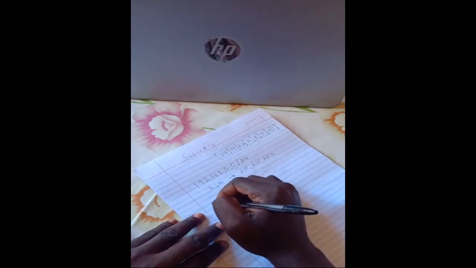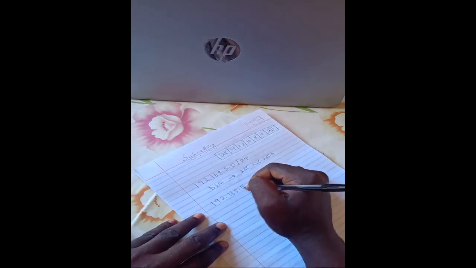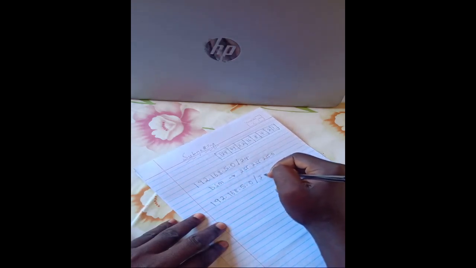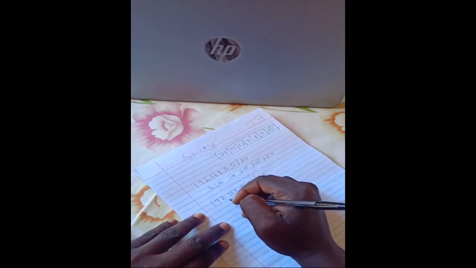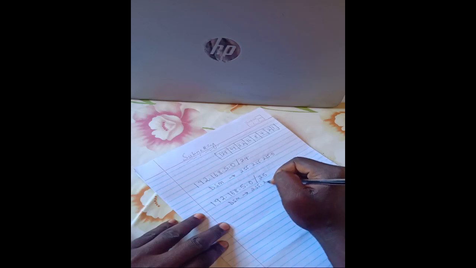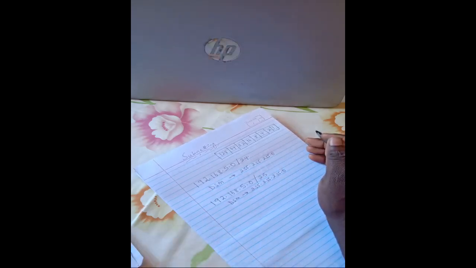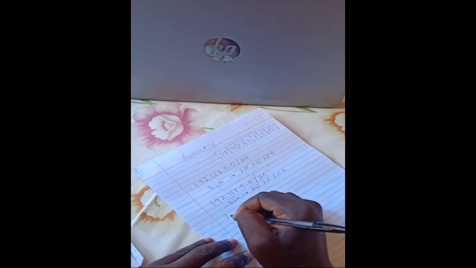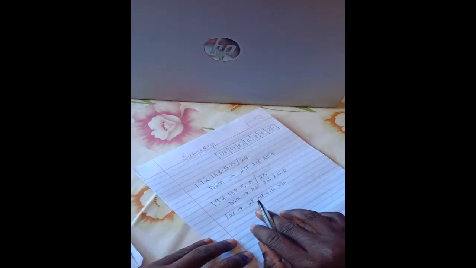So, assume you have another network like this one, 192.168.5.0, but we have a /25. This network, being a class C network, would have a default subnet mask of 255.255.255.0. However, because of this /25, it means we have 25 network bits in this given network.